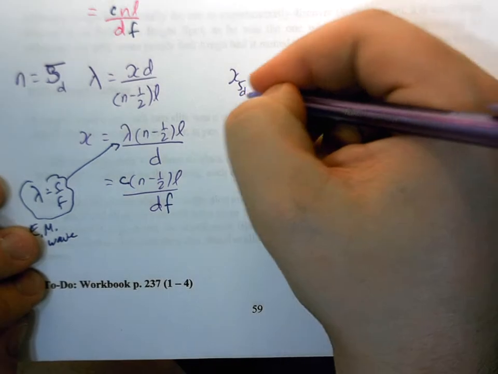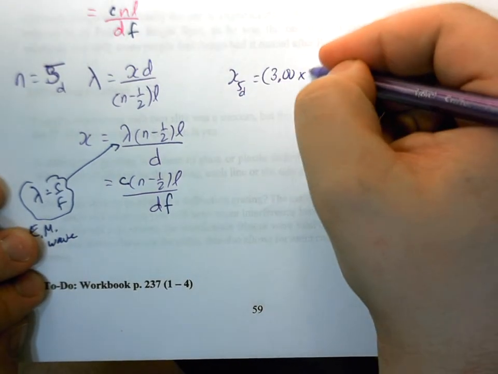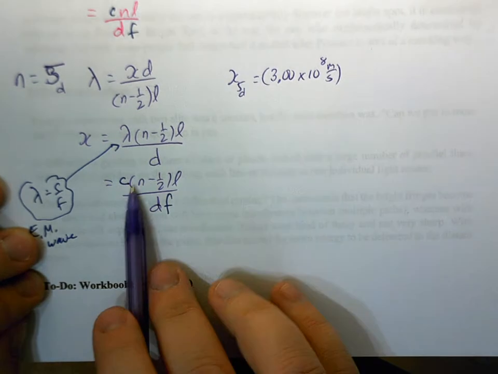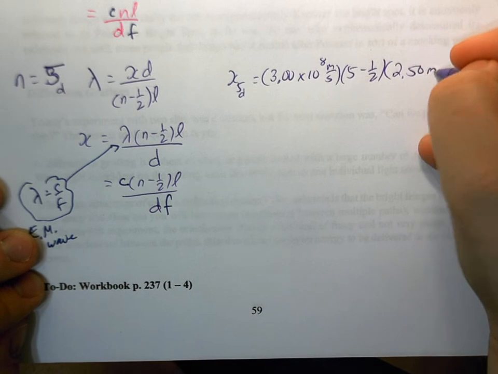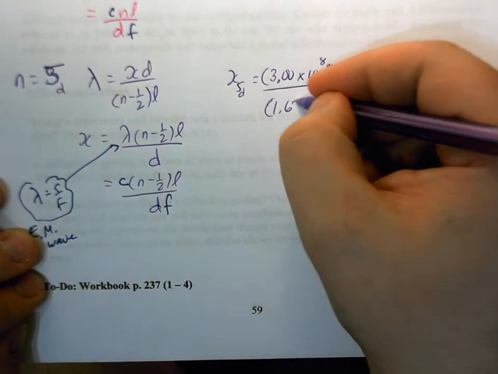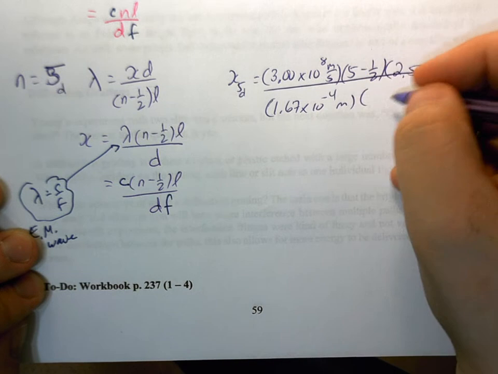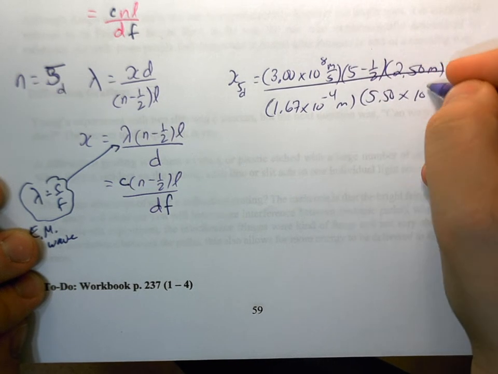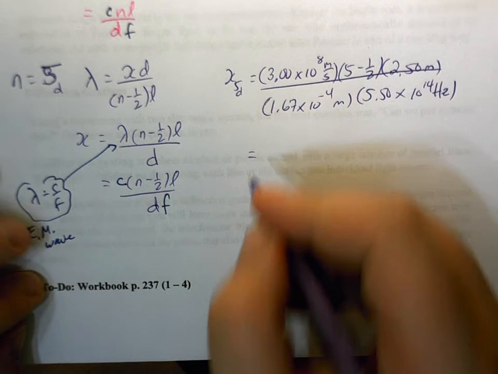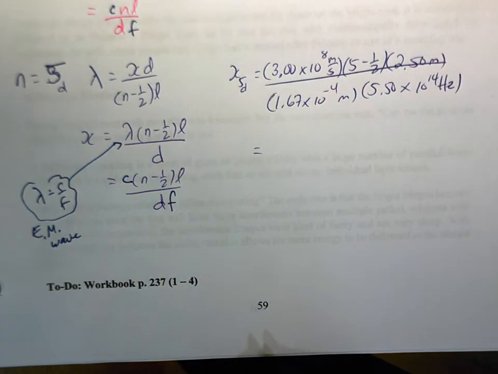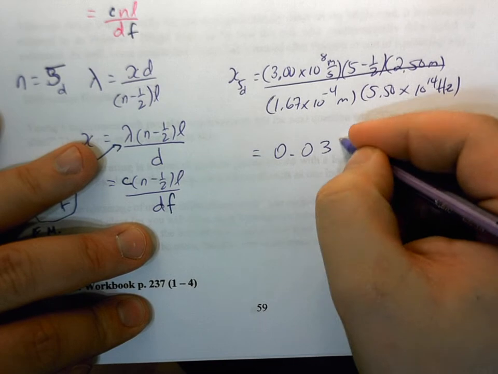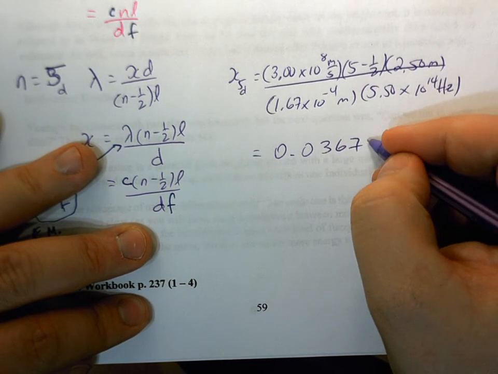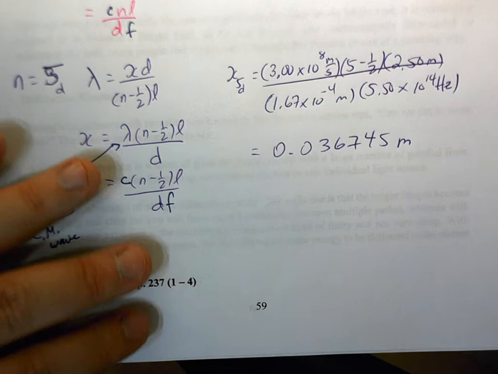So for the fifth dark fringe, we have our speed of light, still 3 times 10 to the 8 meters per second. We have our n minus 1/2, so our fifth fringe minus 1/2. We have our L of 2.50 meters, our 1.67 times 10 to the minus 4 spacing between the slits, and then our 5.50 times 10 to the 14 hertz for our frequency. A lot going on in this thing, but we can handle this. If we're really careful with the calculations, we're going to get that this is about 0.036745 meters, taking some extra sig digs.